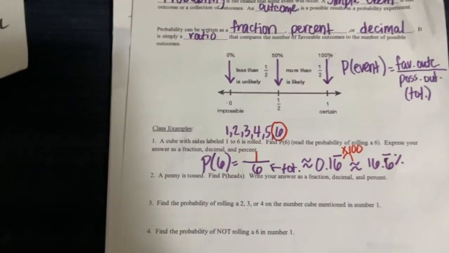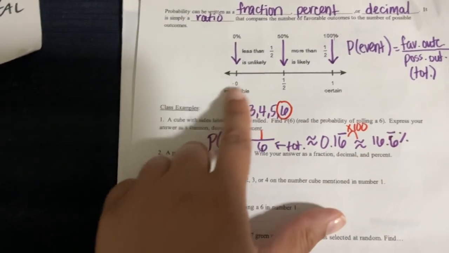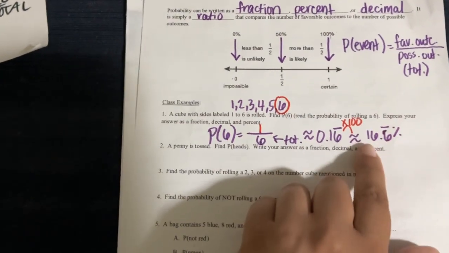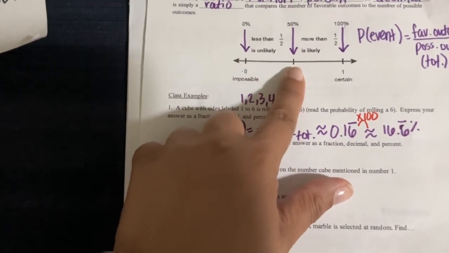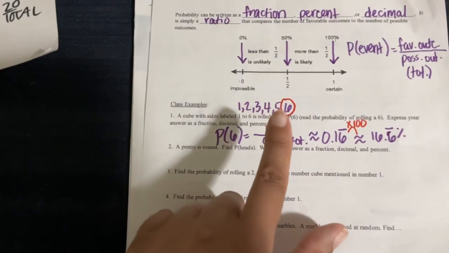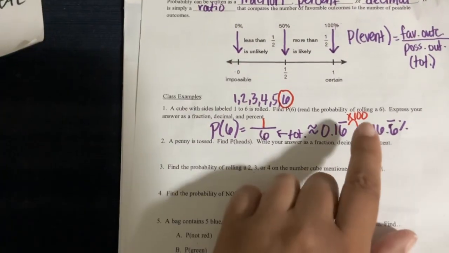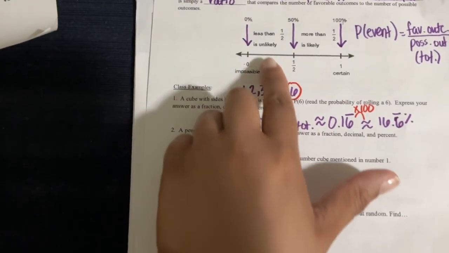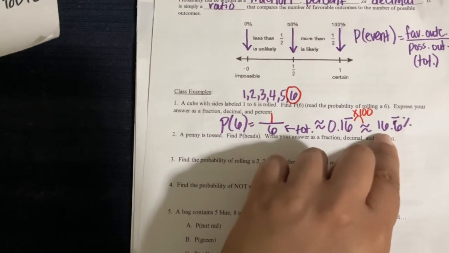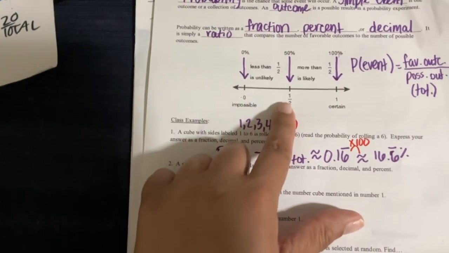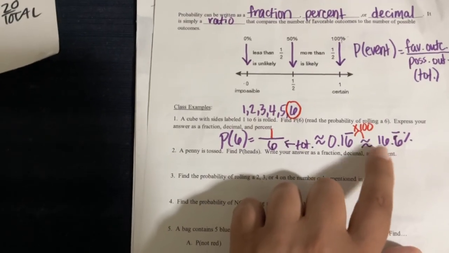So I want you to think about this carefully. 16%, if I'm looking at my number line, 16% falls between 0% and 50. What this means is the likelihood chance of me rolling that cube and landing a 6 is unlikely, because your percentage fell between 0 and 50. Now, I'm not saying it's impossible. It is possible because this is not 0%.